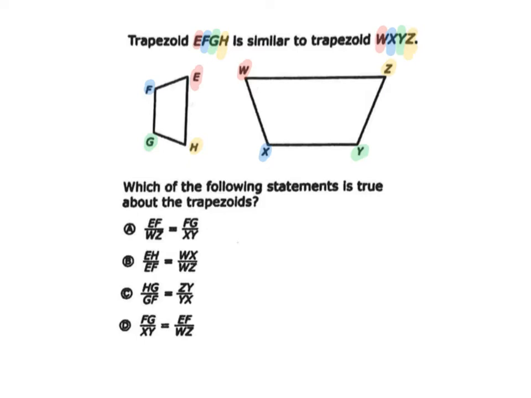So we always start at our first letter. So in the small trapezoid, it is E, and we go to our second letter, which is F. So let's start with the red E. We go to the blue F. So we change colors to blue now. Now we go to that third letter, which is G. So blue F to green G. So we change to green now. The third letter goes to the fourth letter, and the fourth letter back to the first.